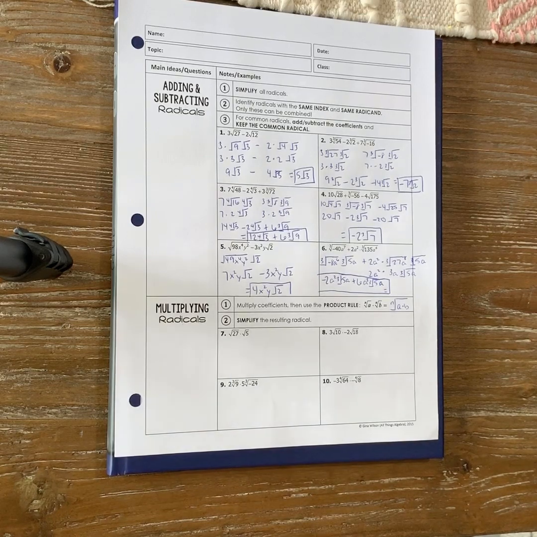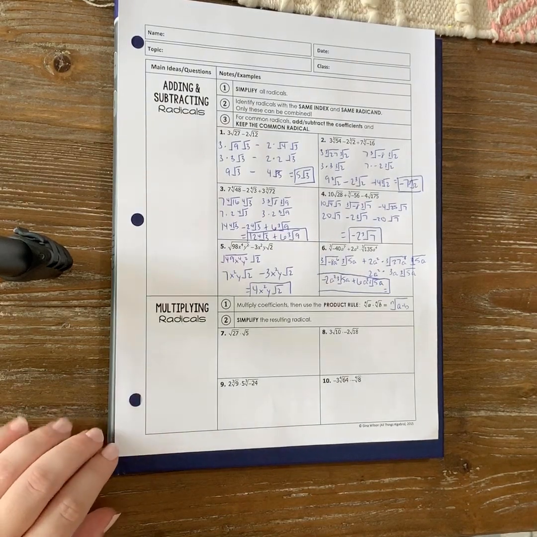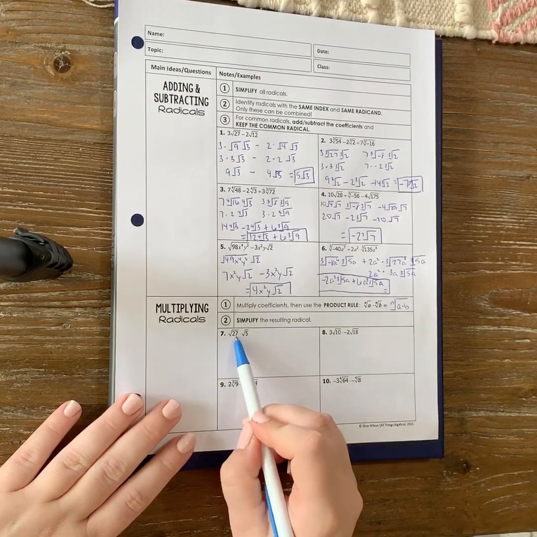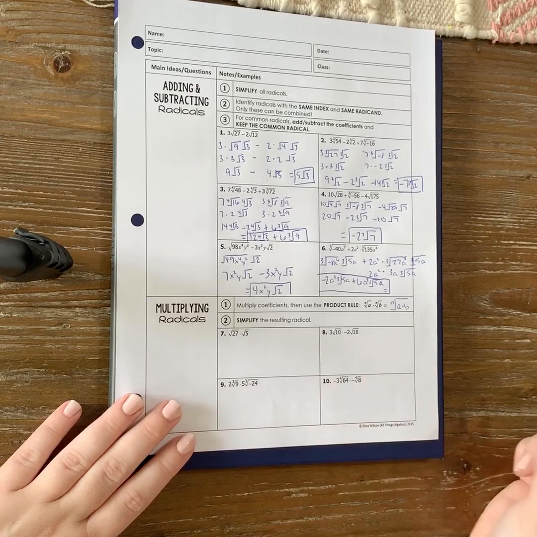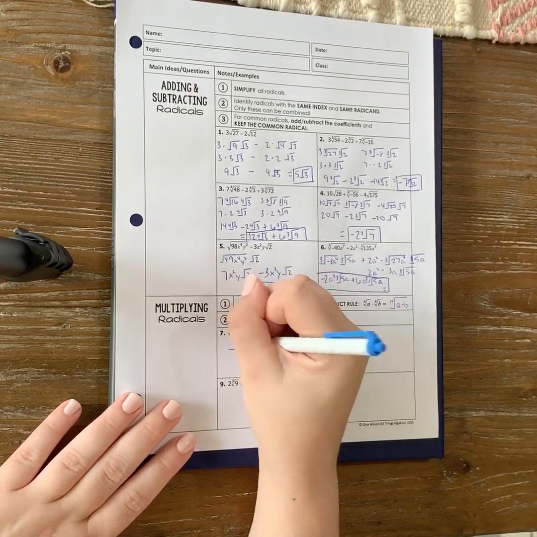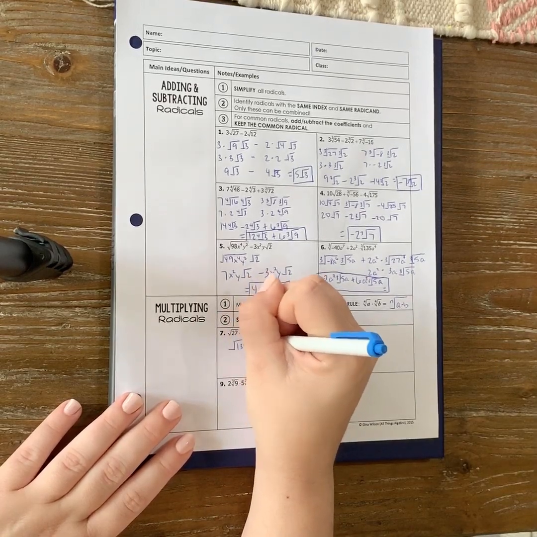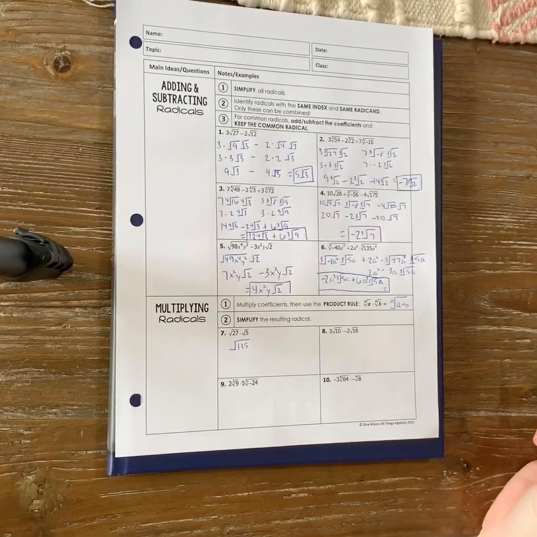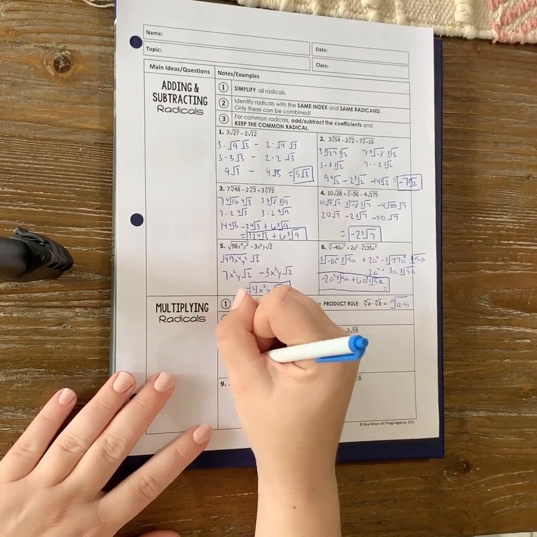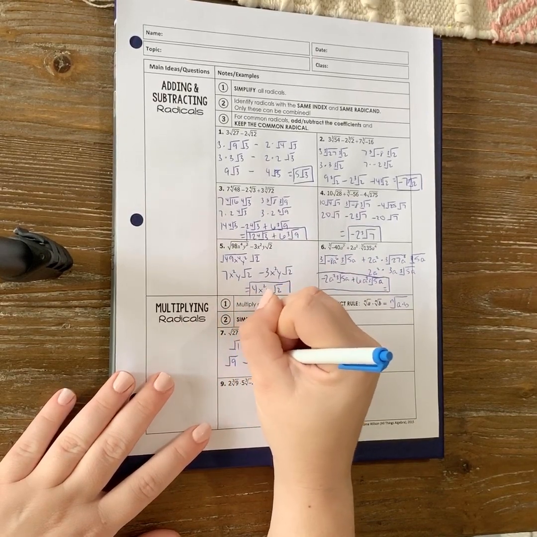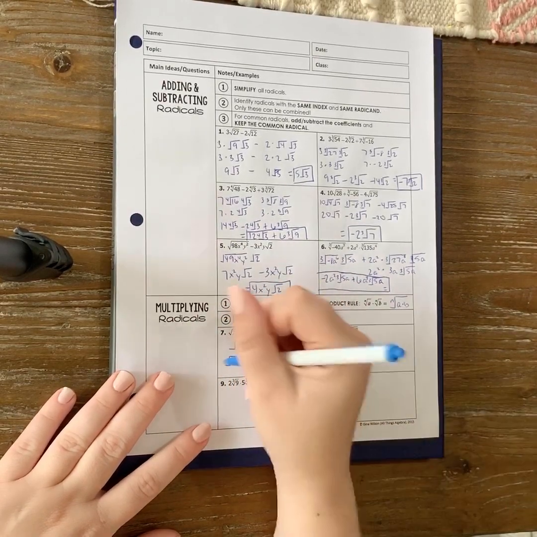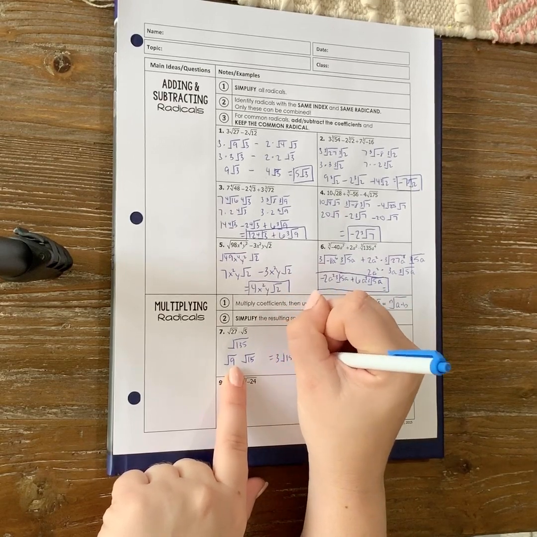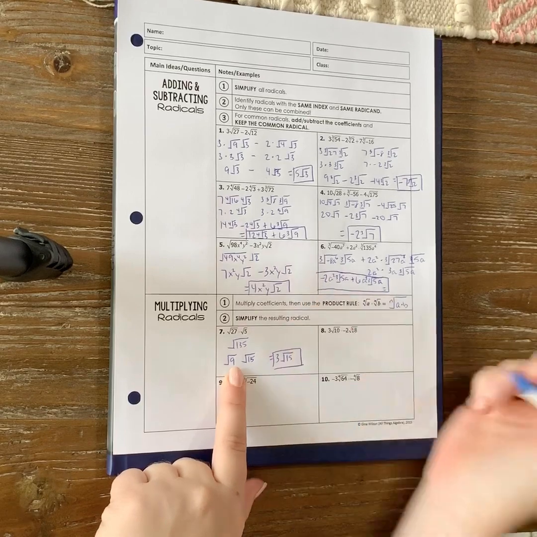So the second step is simplify the resulting radical. On number 7, they have the same index, so we can multiply these two together. 27 times 5 is 135. So we have the square root of 135, and then from there we want to simplify. The largest perfect square that goes into 135 evenly is 9, and 9 times 15 is 135. The square root of 9 is 3, so we have 3 square root of 15 is our answer.